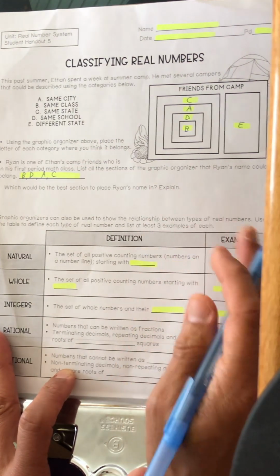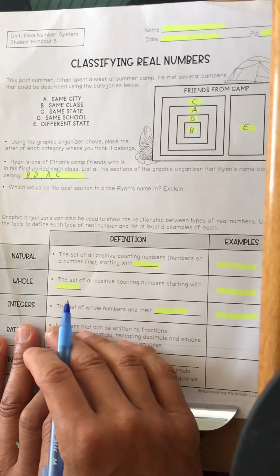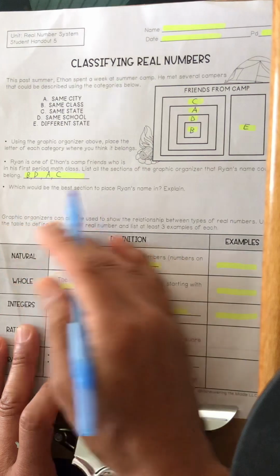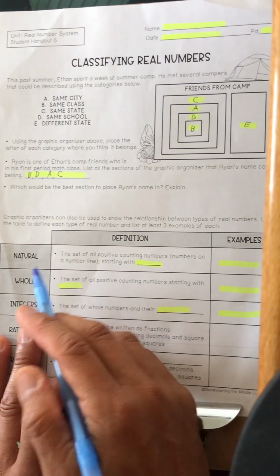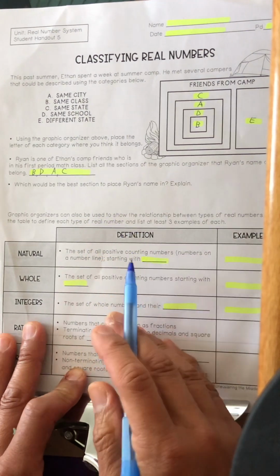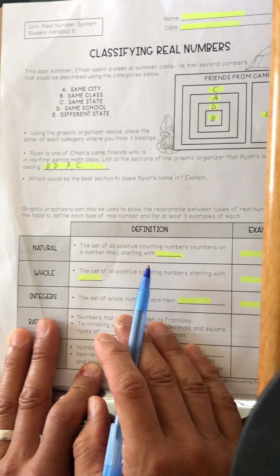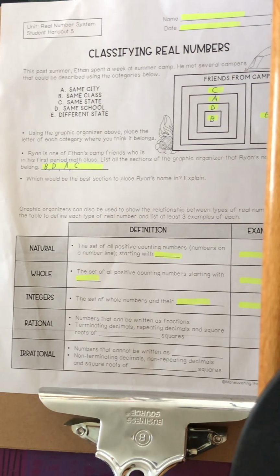And he would not belong to group E because he wouldn't belong to any of the other 4 groups if he was actually in E. If he was in a separate state, then he would just be in group E. But that's not the case here. He's in the same class, the same school, the same city, and the same state. Next question, which would be the best section to place Ryan's name in? Explain why. So let me give you a couple seconds to think about that.